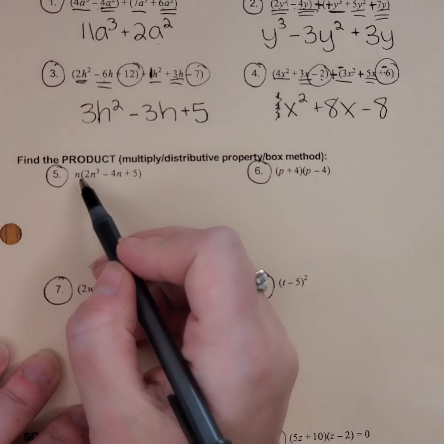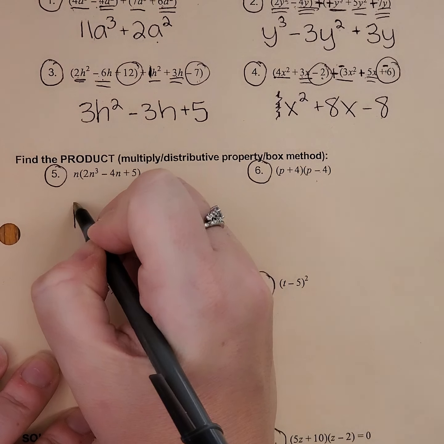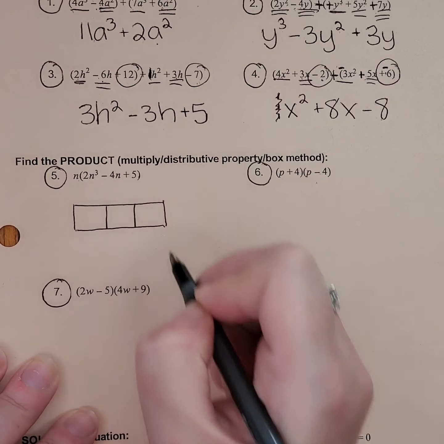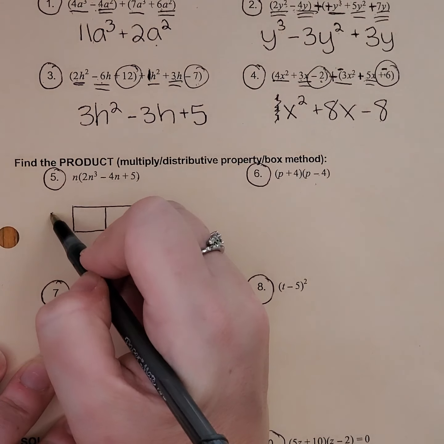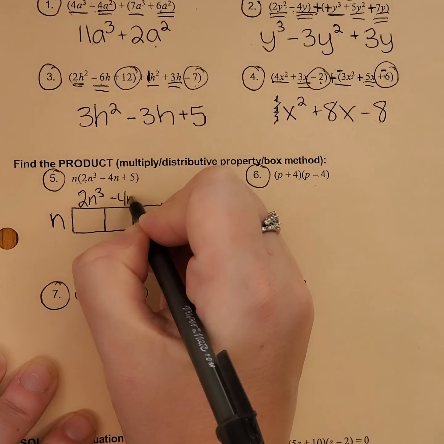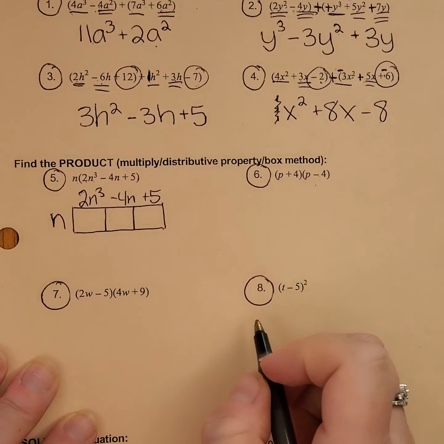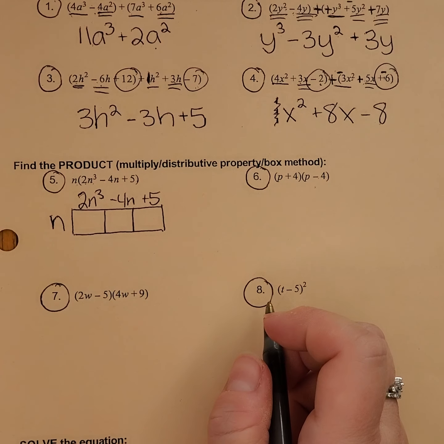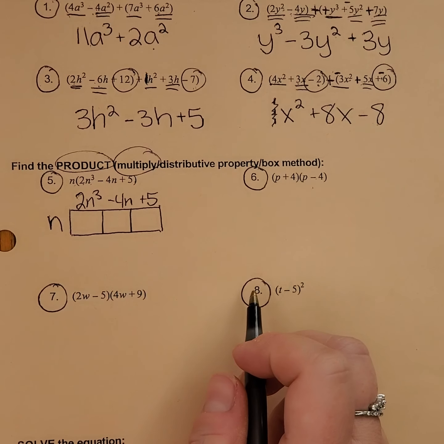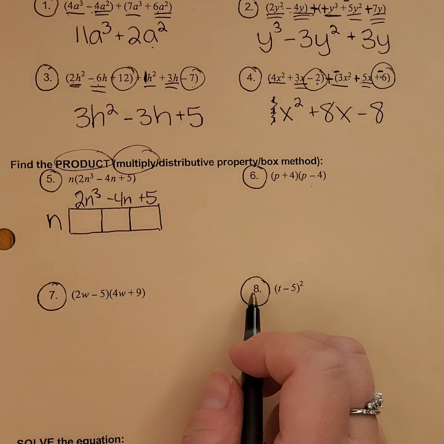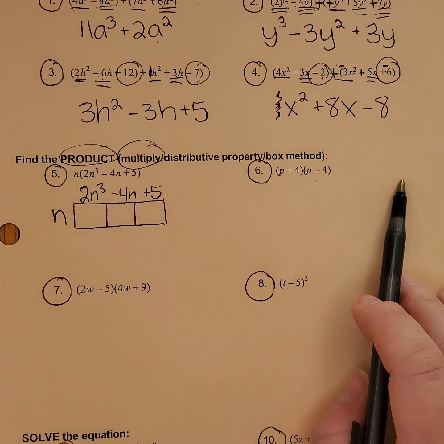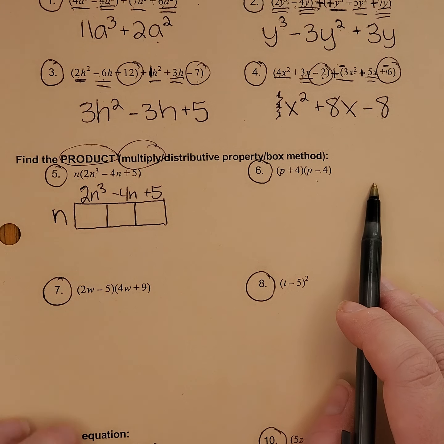So this is a 1 by 3. So I'm going to make a 1 row by 3 columns. The n is going to go on the 1 row, and then 2n to the third, minus 4n, and plus 5 each get their own column. Now you are doing product, which means to multiply, okay? So you're multiplying the big numbers, but you're actually going to add the small numbers. You might want to write yourself a note over here or something. You're multiplying the big numbers, adding the small exponents.